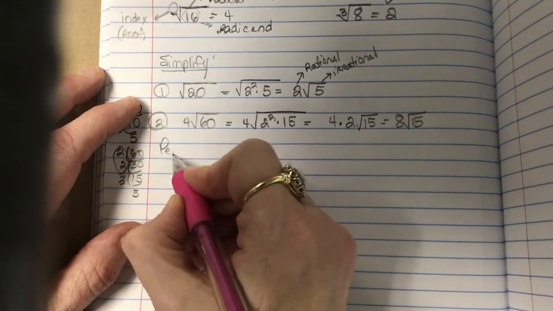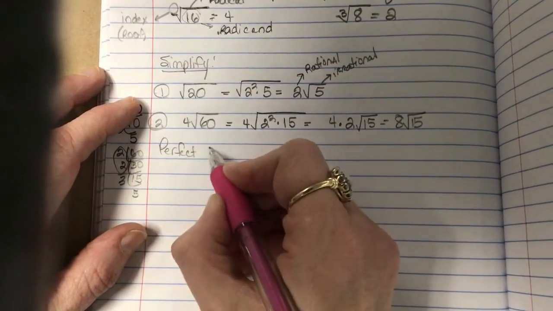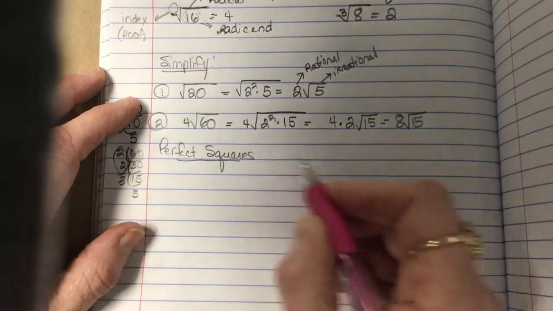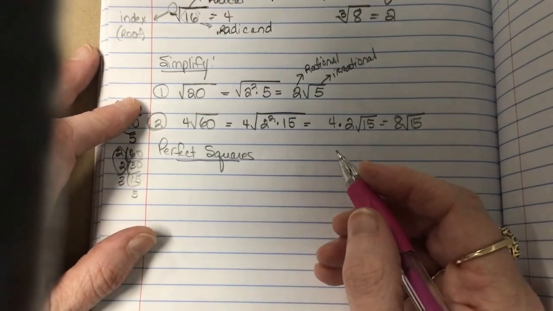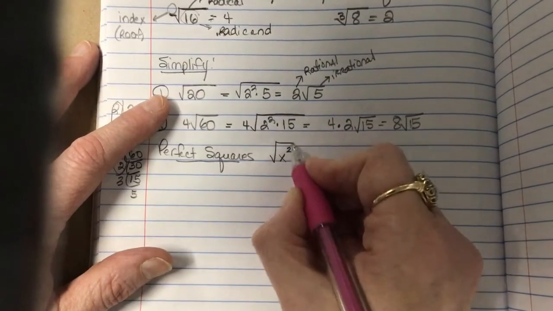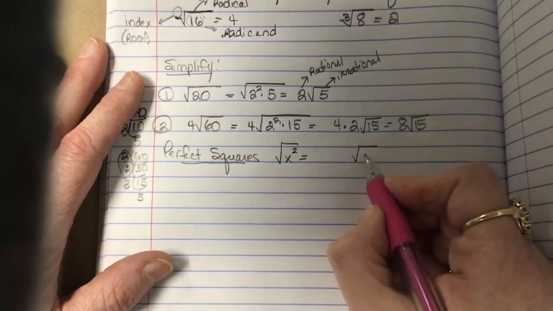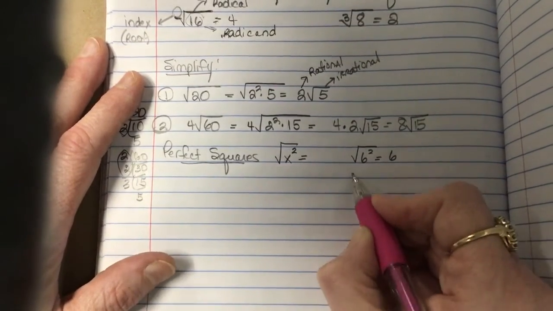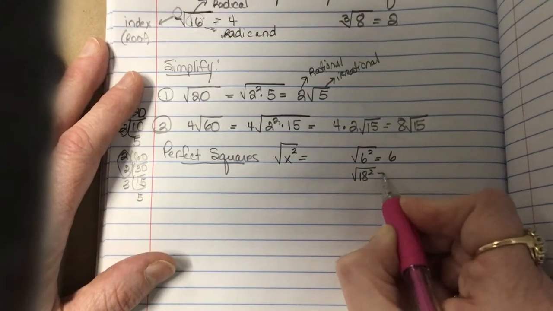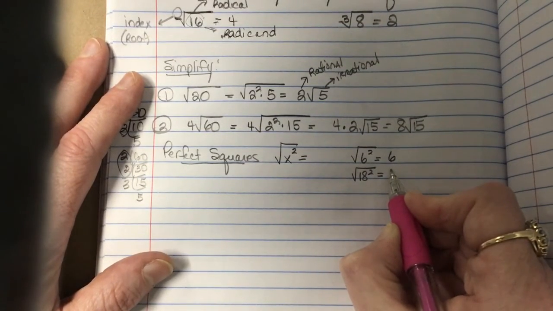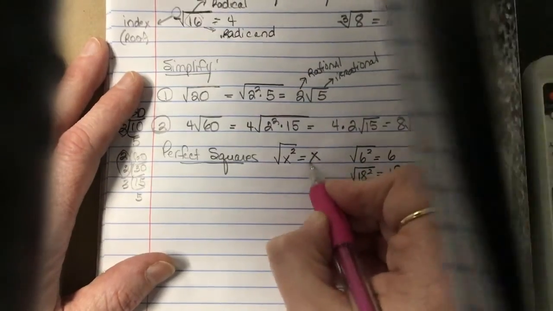Well, when you do them with variables, which we did not do in geometry, we didn't need variables in geometry. When you have perfect squares in variables, obviously x squared would be a perfect square, because what's its square root? What's the square root of 6 squared? 6. Do you have to know that squared? What's the square root of 18 squared? Do I have to know 18 squared? No, it's just going to be 18. The square root of x squared is x.